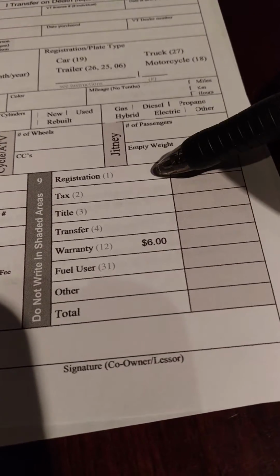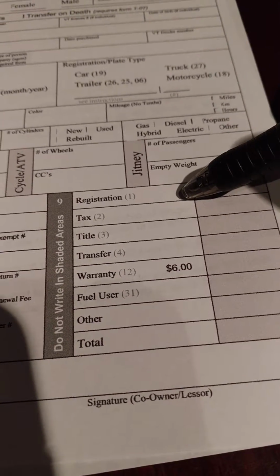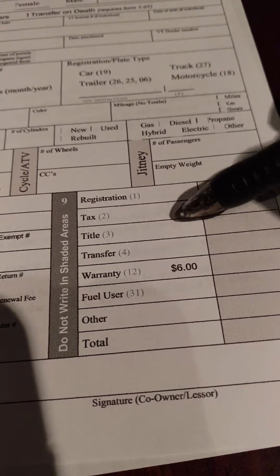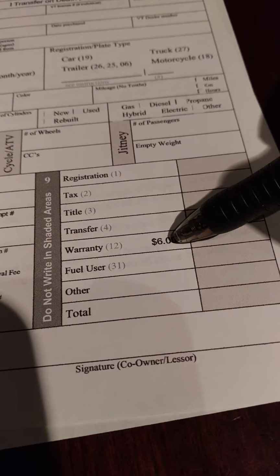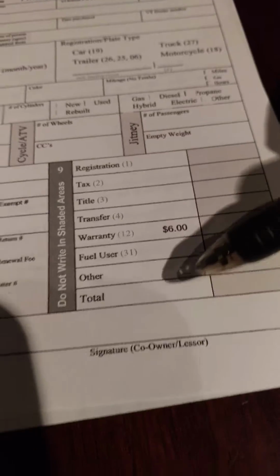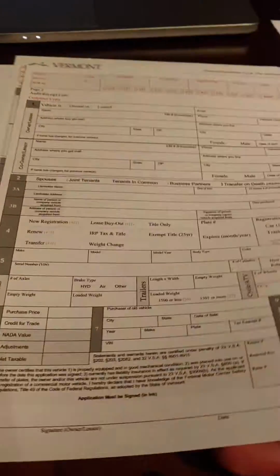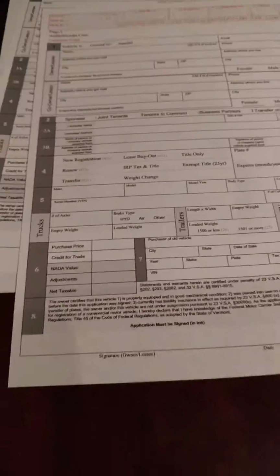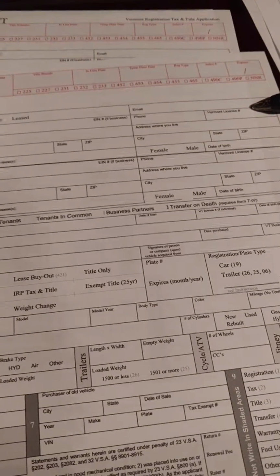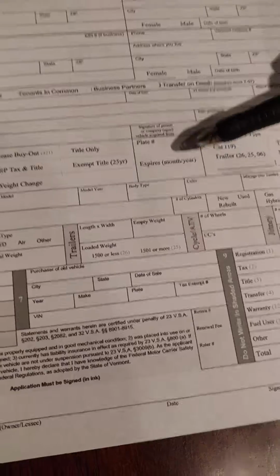So again, registration cost, which if it's for a year is $76, tax, which is whatever you paid for the bus times 0.06, the warranty, plus the other if you do vanity plates or not, and then you just put the grand total here. Then you sign it, put the date, and then your co-owner signs it as well. And that's it for the registration form part of it. It's pretty self-explanatory, other than don't put a Vermont license number, just leave that blank. And for the plate part, leave it blank.